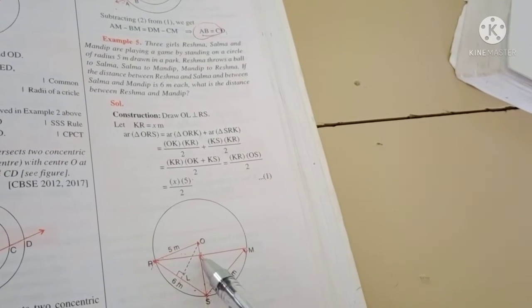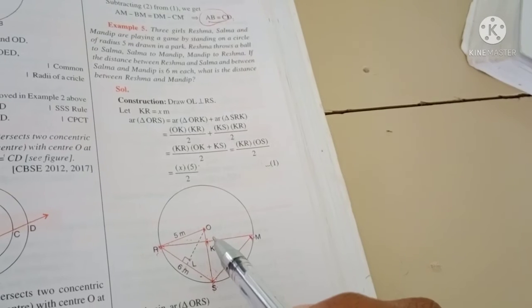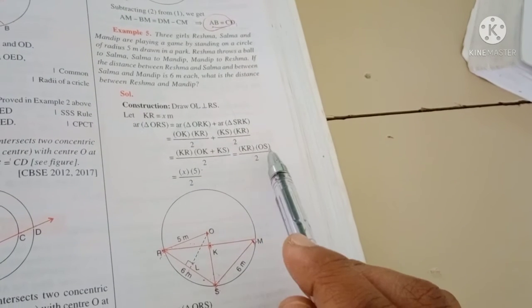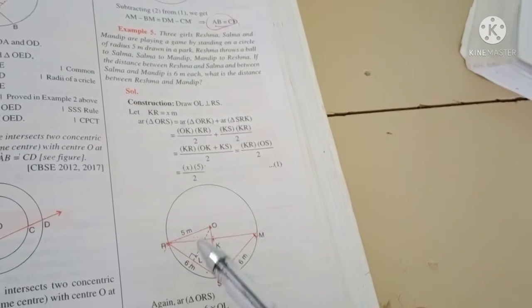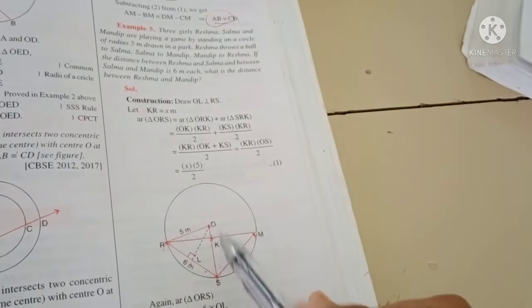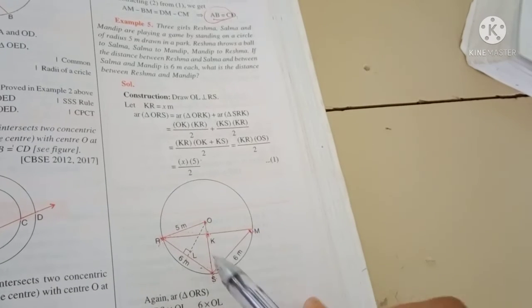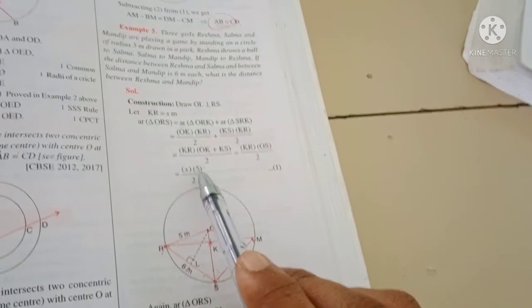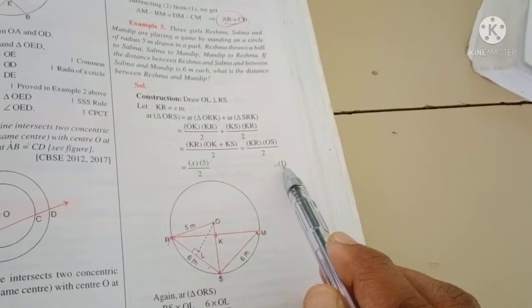OK plus KS means OS. So KR into OS by 2. We took KR as x meters, and OS is the radius, given as 5 meters. So 5x by 2. Take it as equation number 1.